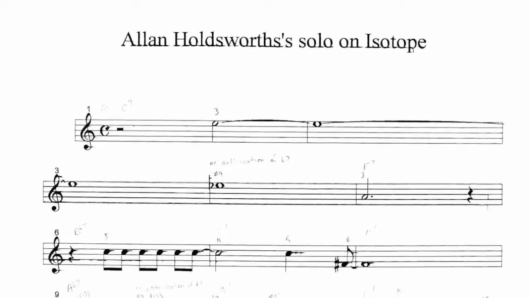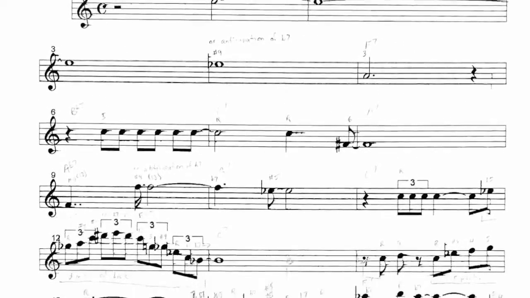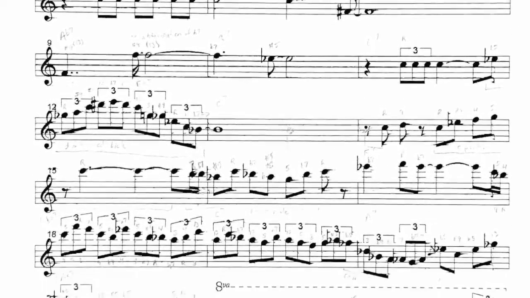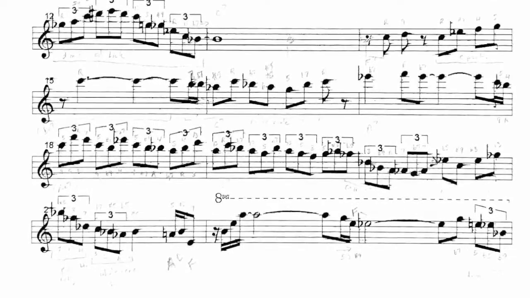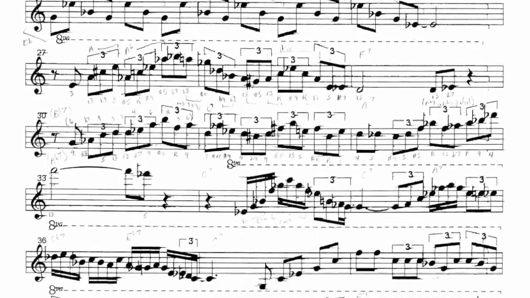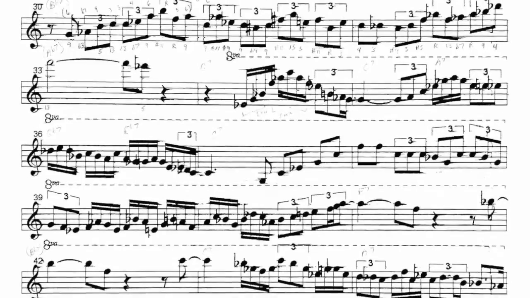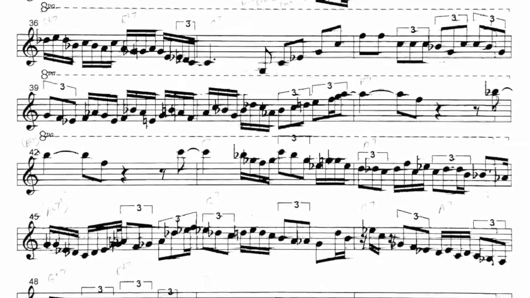Here's an Allan Holdsworth solo on Isotope. I transcribed this a long time ago, so I wasn't too concerned about how the chart was laid out. But just take a look at how the rhythms move between triplets and 8th notes and 16ths. Prior to college, I notated a lot of things with tab, but I was never actually writing down the rhythms. Taking the time to write them out made me more aware of what the different subdivisions sound like.